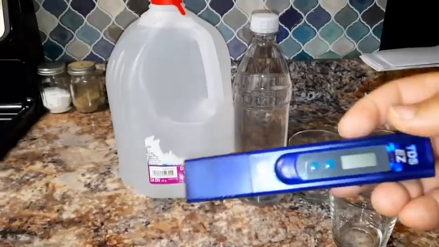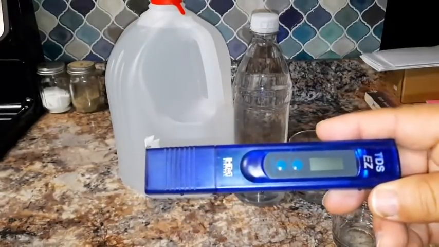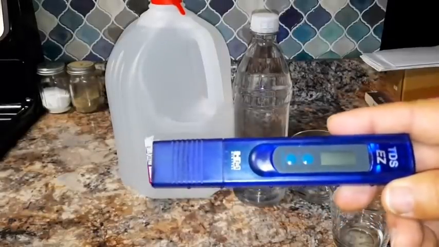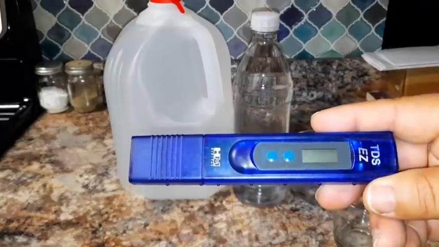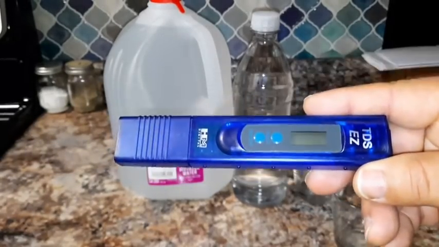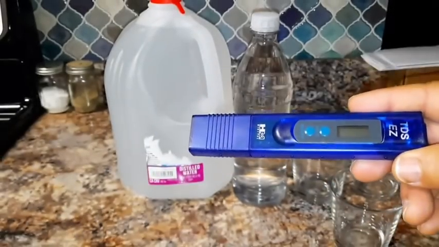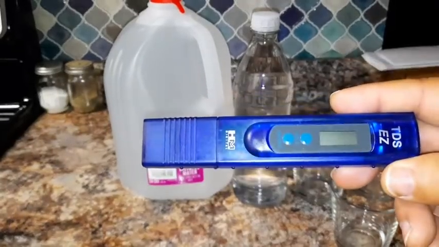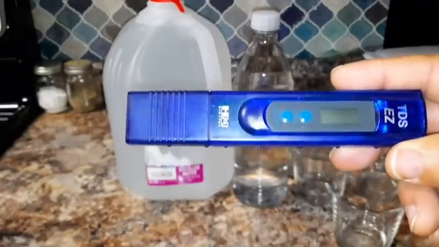I have a ppm pen, and what this shows you is the particulates per million inside of your water of foreign matter that's not water. So if there's a little bit of dust in there, for example, it's not water, this is going to pick it up and show you how many parts per million of foreign matter there is in regards to water. Now this doesn't test the pH, acidity, or alkaline level or anything like that. It just tests the particulates per million.